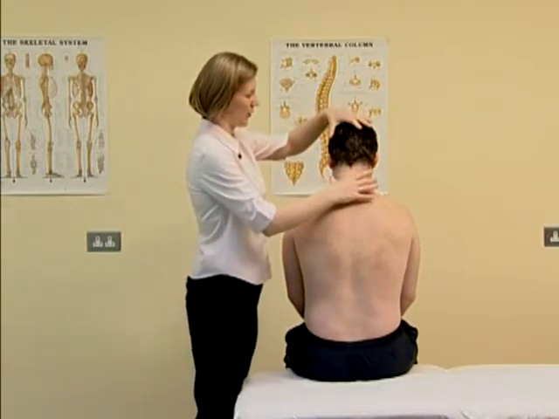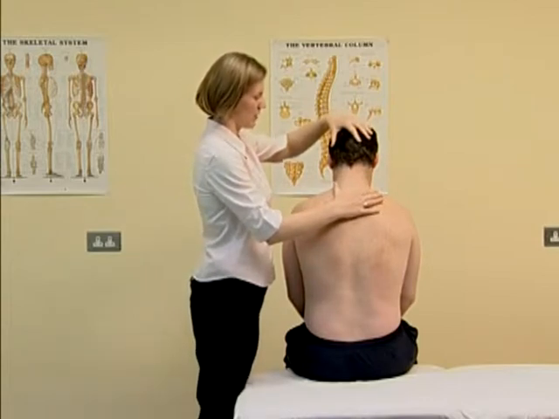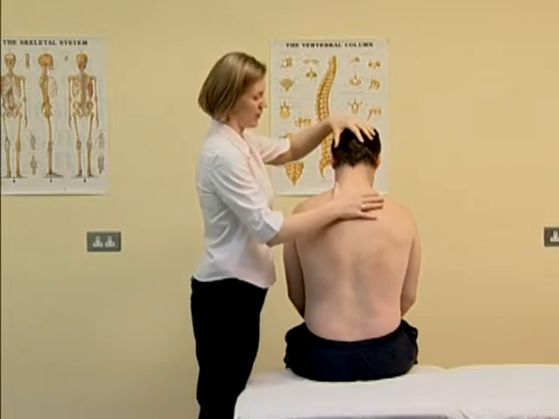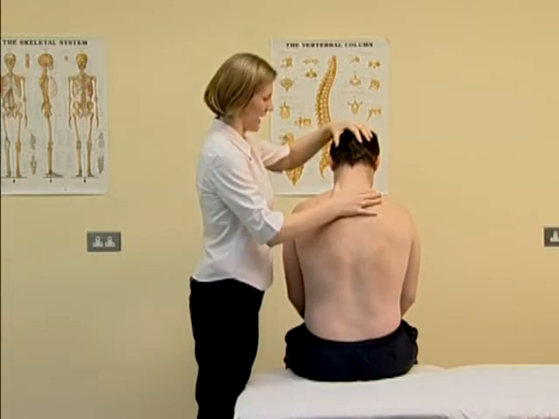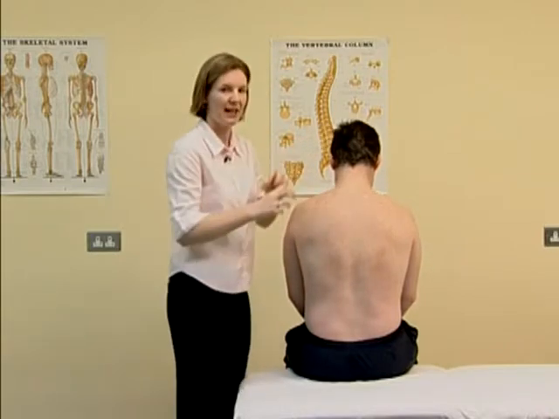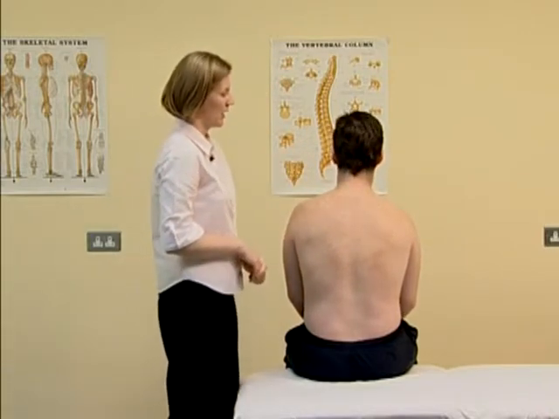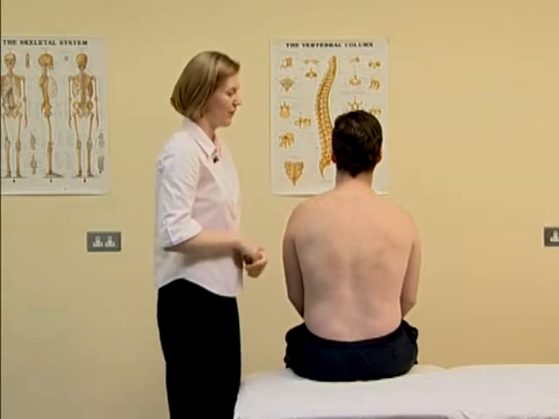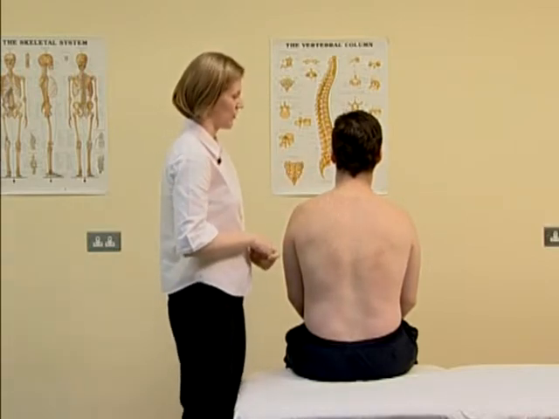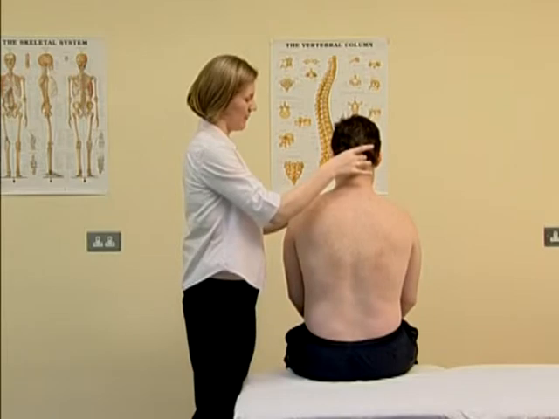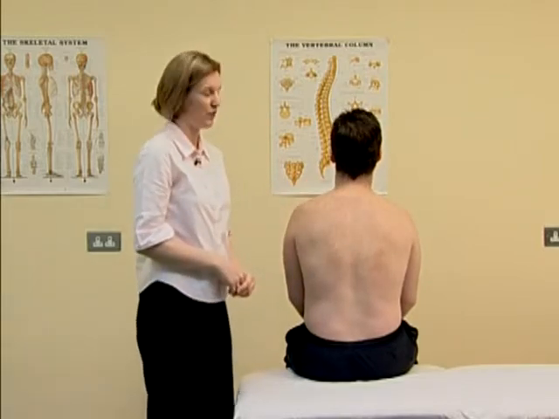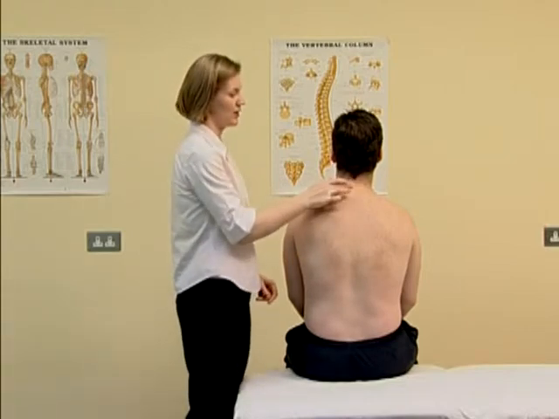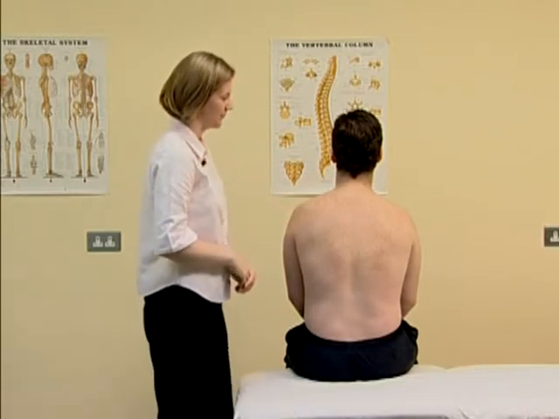Again, to apply overpressure, I'm going to place one hand on the occiput and one hand on the cervical thoracic junction area, and I'm going to apply that overpressure to get that end feel. That feels a little bit restricted there, but there should be a definite capsular end feel there. We would also observe as he comes back up from flexion about how he returns from flexion. So again, just going down again and coming back up, to see how does he initiate that return from flexion. Does he initiate with his lower cervical or upper cervical spine?